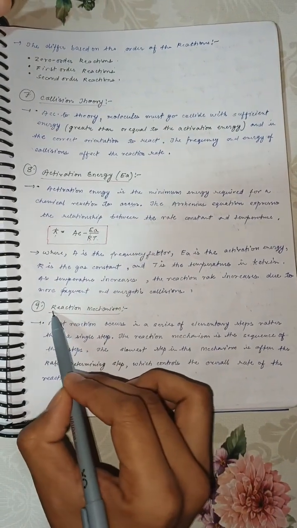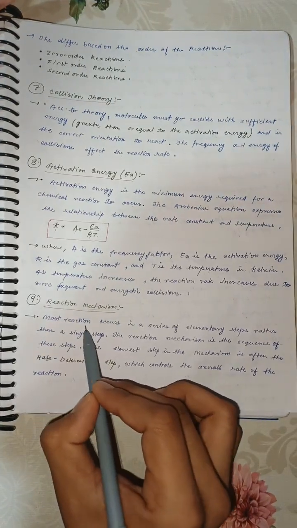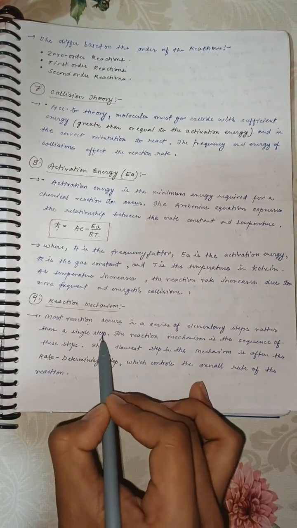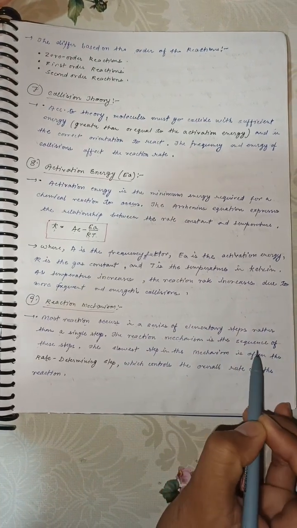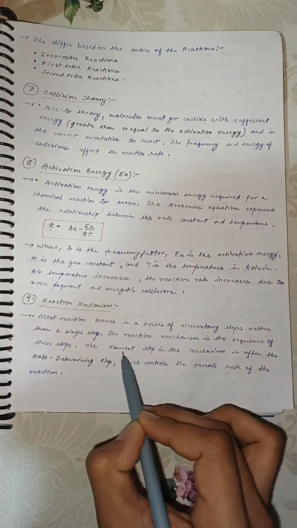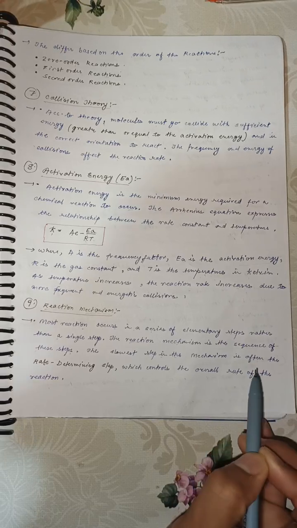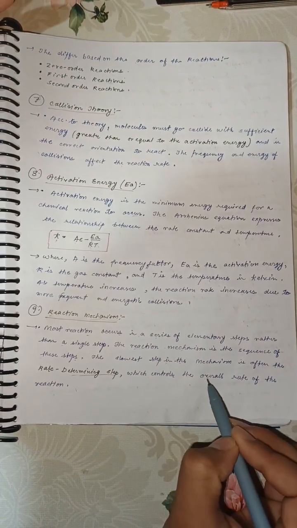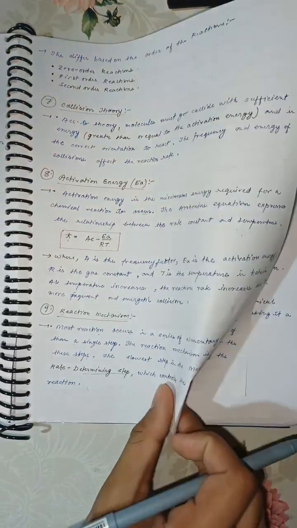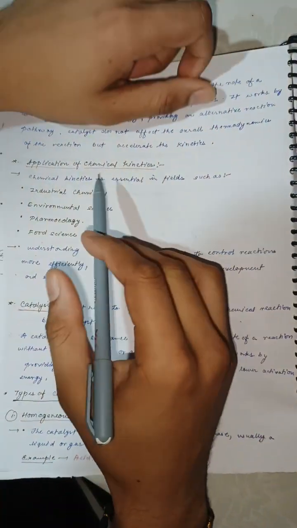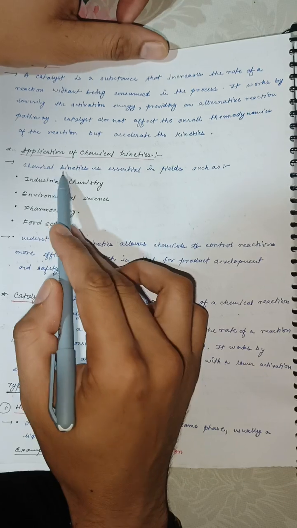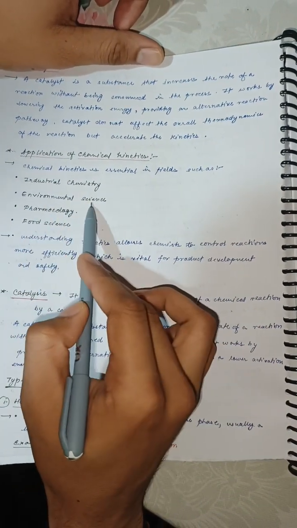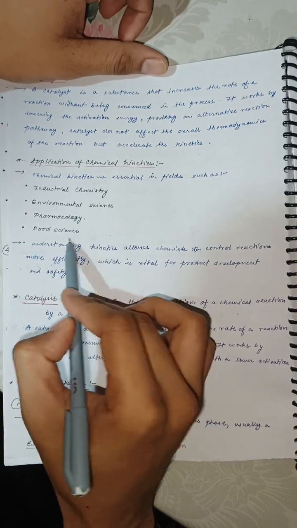Now the ninth is reaction mechanism. Most reactions occur in a series of elementary steps rather than a single step. The reaction mechanism is the sequence of these steps. The slowest step in the mechanism is often the rate determining step, which controls the overall rate of the reaction. Now what are the applications of chemical kinetics? Chemical kinetics is essential in fields such as industrial chemistry, environmental science, pharmacology and food science.